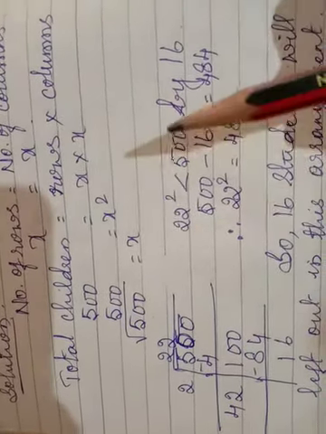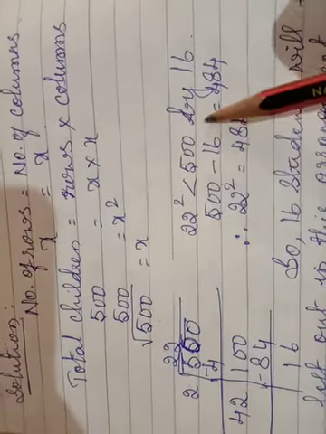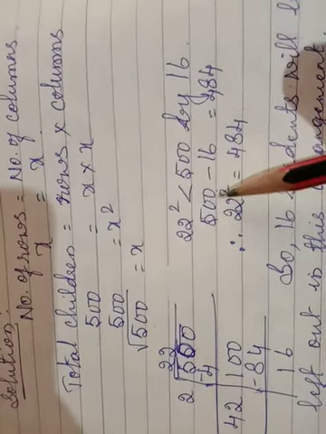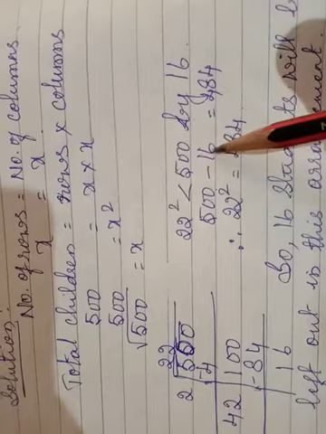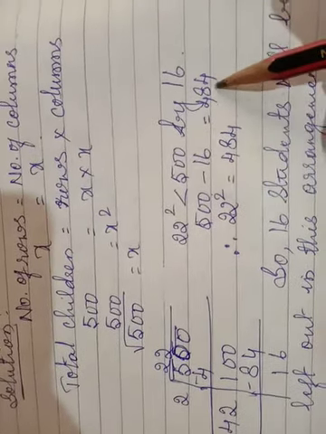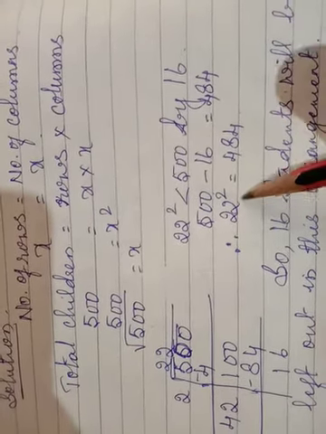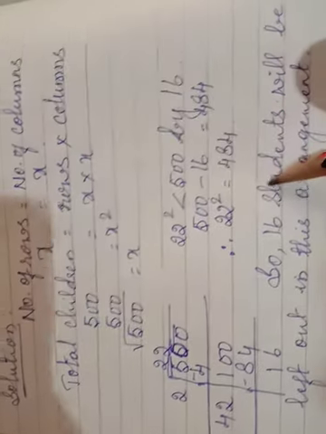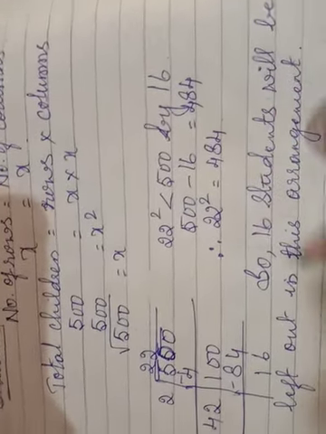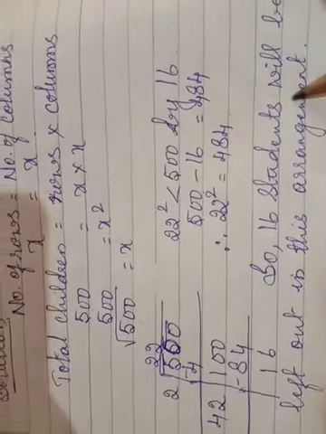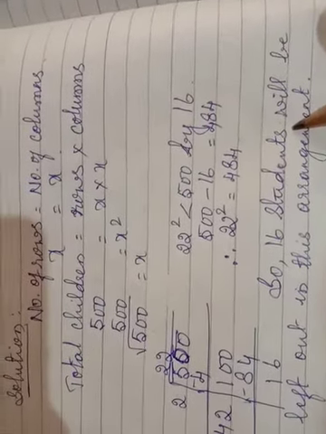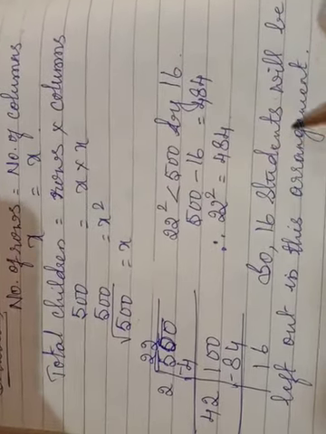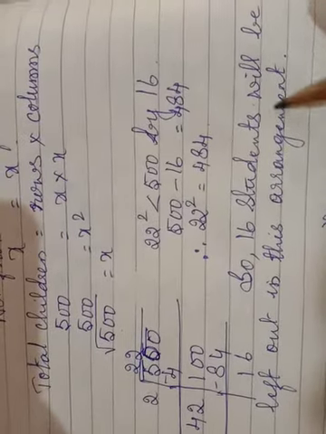Okay. So now let us write 22 square is less than 500 by 16. 500 minus 16 is equal to how much? 484. 22 square is equal to 484. So 16 students will be left out in this arrangement. How many students left out? 16 students will be left out in this arrangement.